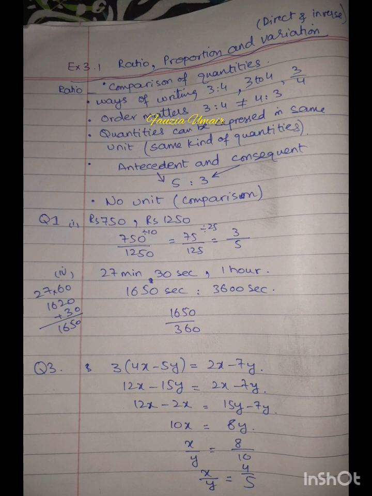Question number 1, first part: you need to compare the two quantities and write the ratio in simplest form. In the first part the unit is the same, so just simply divide and write in the simplest form. In the fourth part the unit is different: 27 minutes 30 seconds needs to be compared with 1 hour. So convert them both into seconds, because that is the smallest unit. I have done the conversion, so it is 1650 divided by 3600. You have to simplify it further on your own.